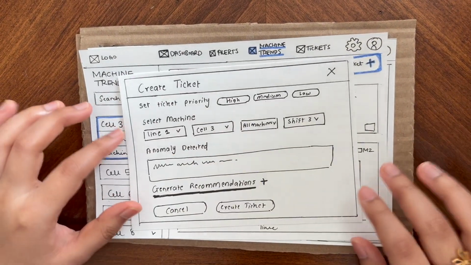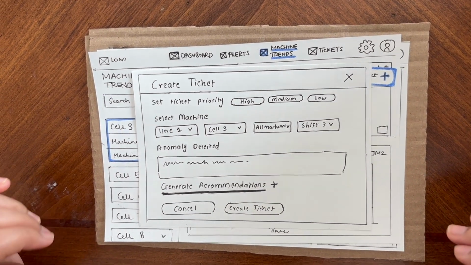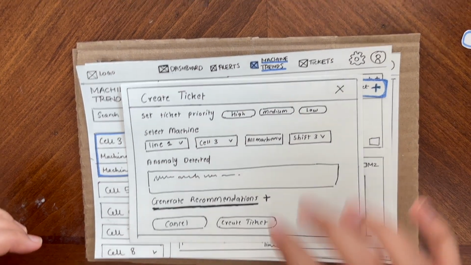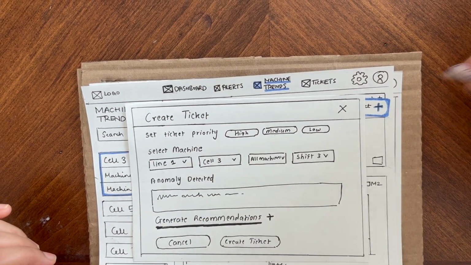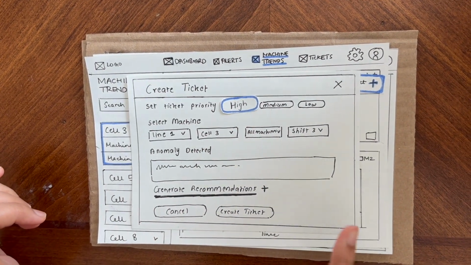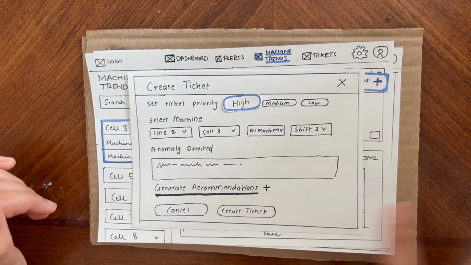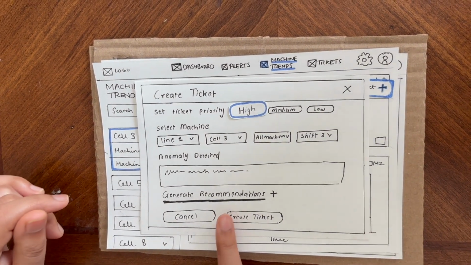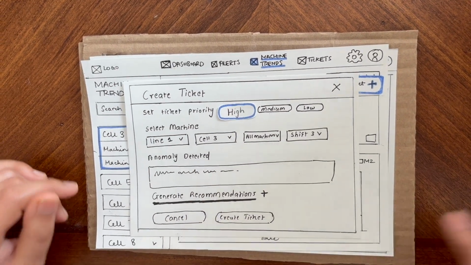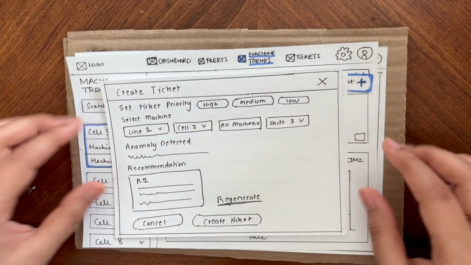This pop-up would open up in order to create a ticket out of the anomaly that was previously detected. So first, let's set the priority to high. Once the priority has been set, the machines have been pre-selected. The anomaly detected has been made a note of, and let's use the AI generate recommendations feature. Once that button has been tapped on, the recommendations would appear.